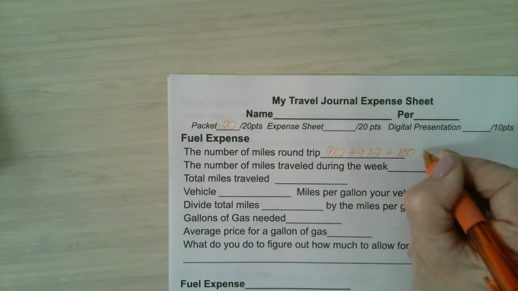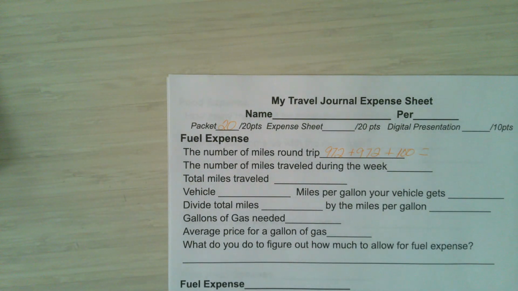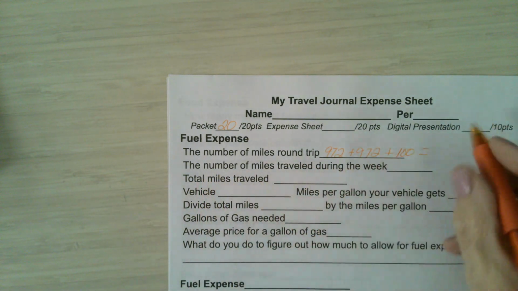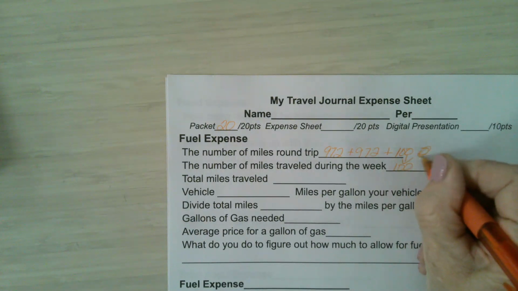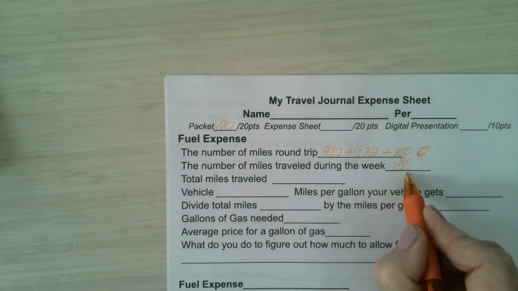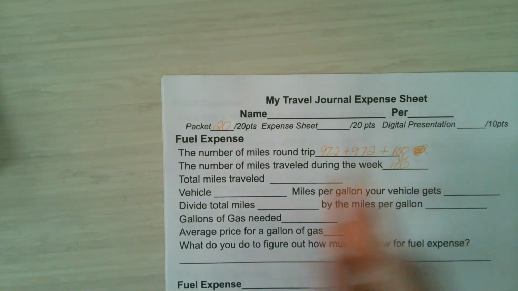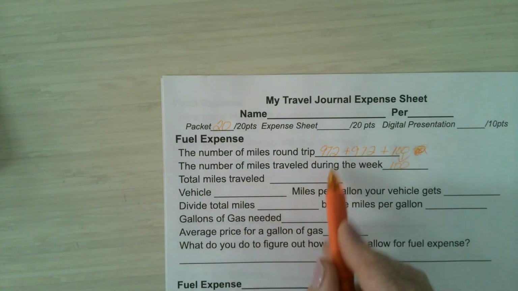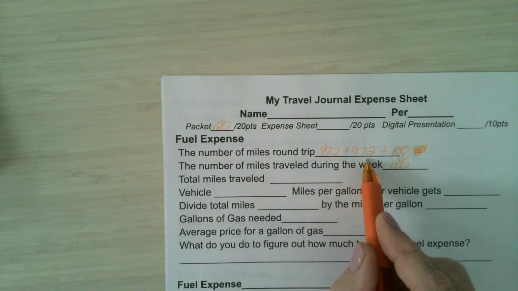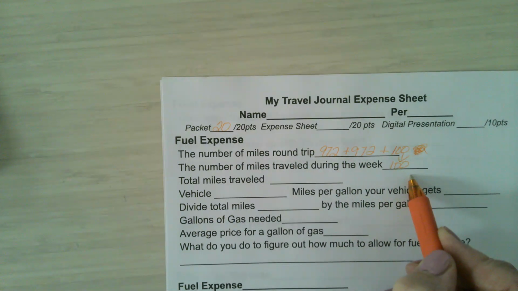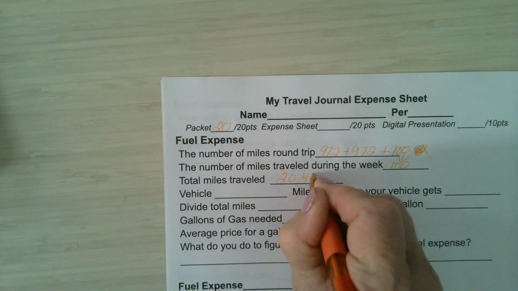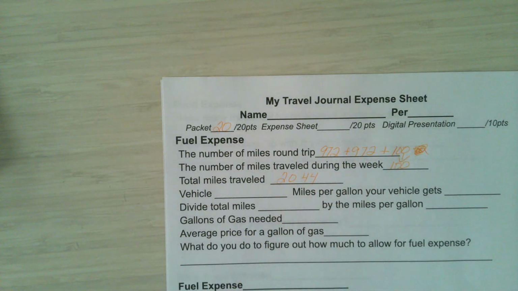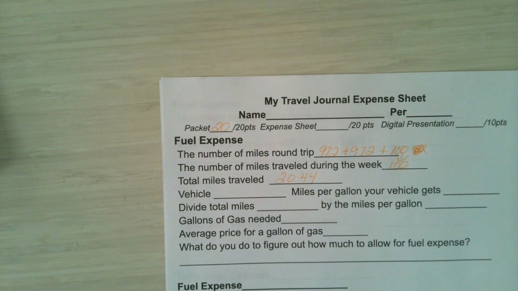Now, the total number of miles that I have here will be, and it says the number of miles traveled during the week, I said it's going to be 100, okay? That's what that part means. How many miles am I going to travel once I get there? It's 100. Total miles traveled. This is where you take 972 plus 972 plus the 100. And I'm going to travel 2,044 miles. Yours might be different because you're not all going to Orlando.